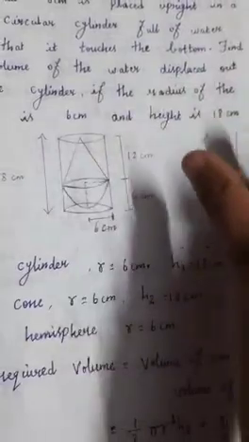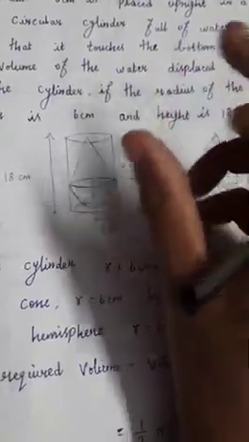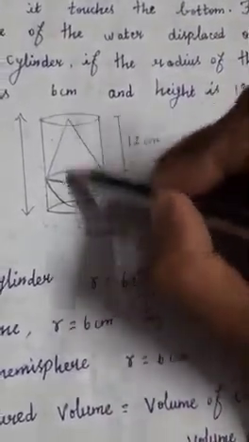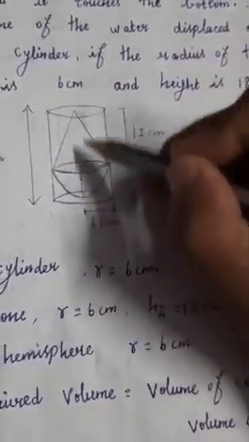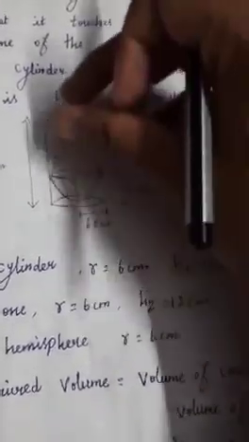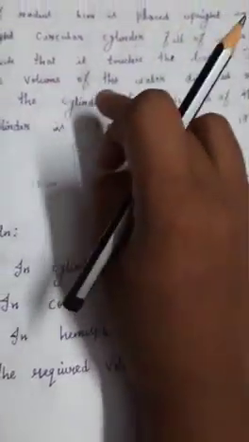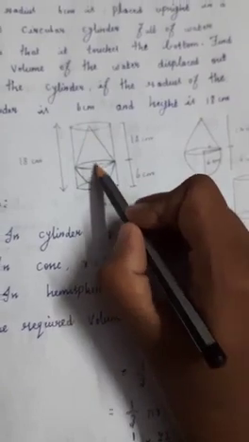When you place this solid, some water will come out, it will be displaced out. Now how will you find that capacity, how much water is displaced out? If you find the volume of this combined solid, then easily you can say how much water will come out, because when you press this solid in, some water will be displaced out. Then if you find this volume, you can easily tell how much water is displaced out of the cylinder. Now how can we find this volume? Volume of the cone plus volume of the hemisphere. If you add both volumes, you can find it.